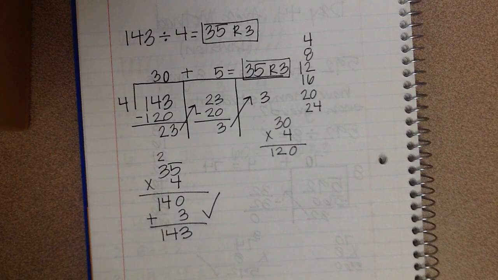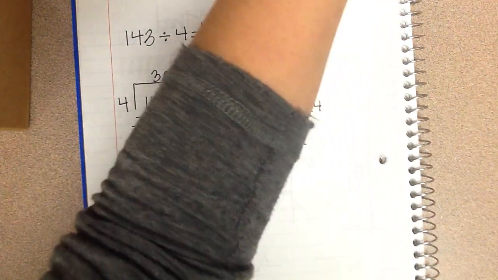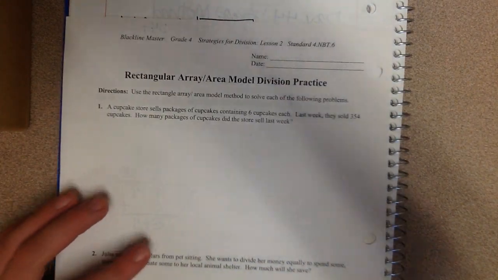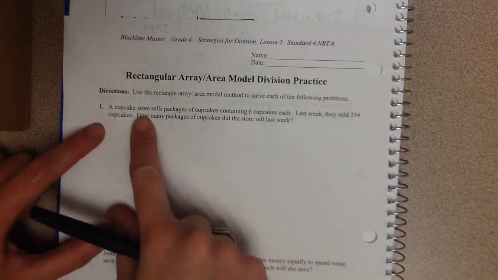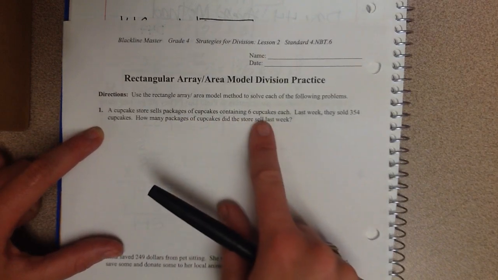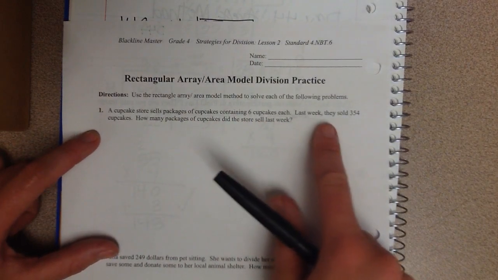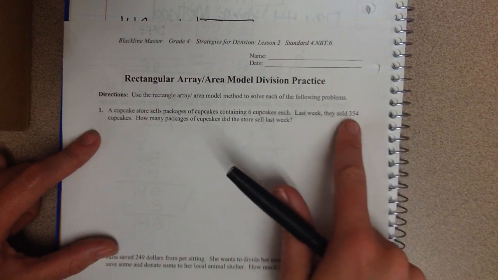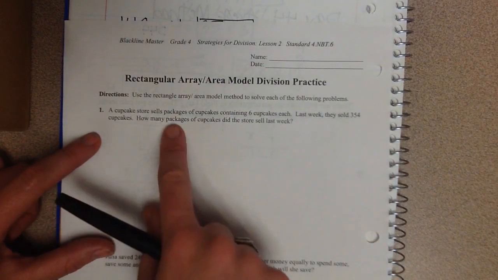Okay? I want you to try these 2 problems here. You're going to have to pause it to see this. I'll read it out loud. A cupcake store sells packages of cupcakes containing 6 cupcakes each. Last week, they sold 354 cupcakes.